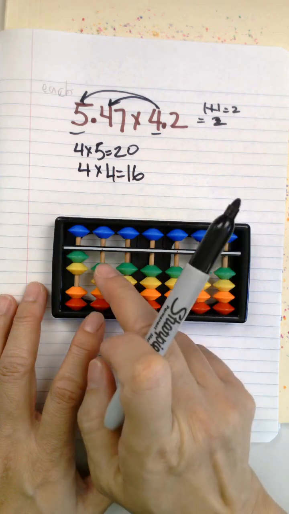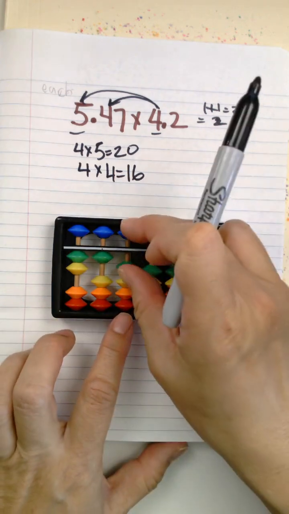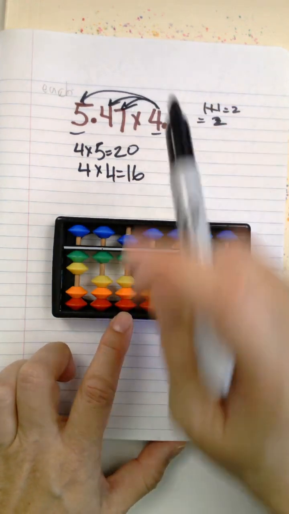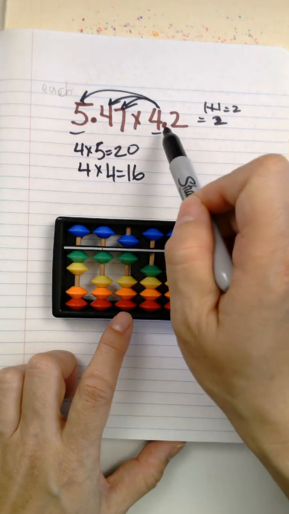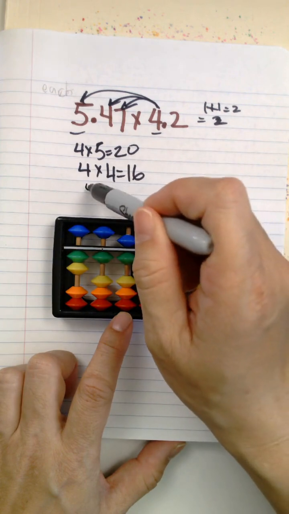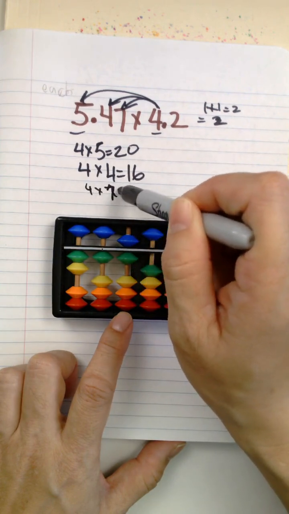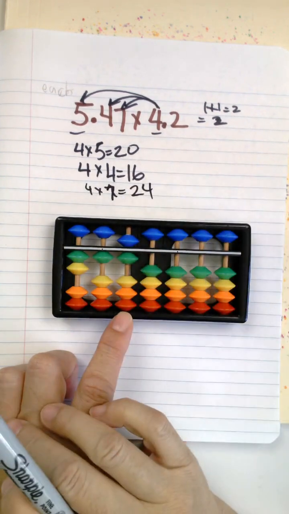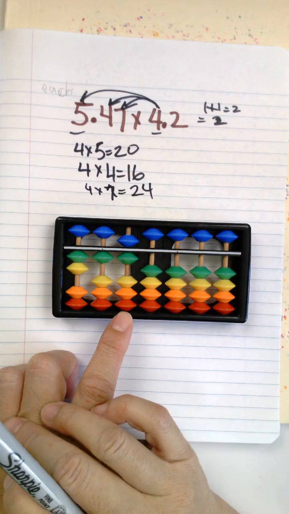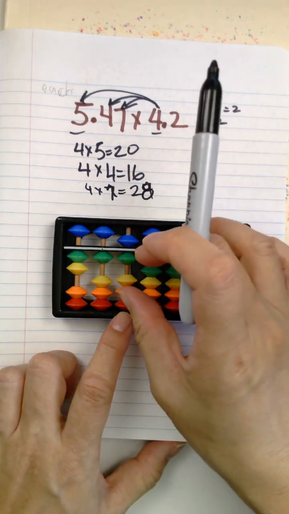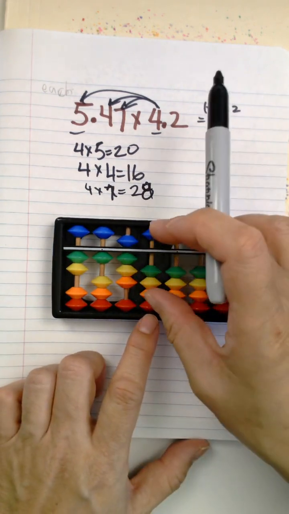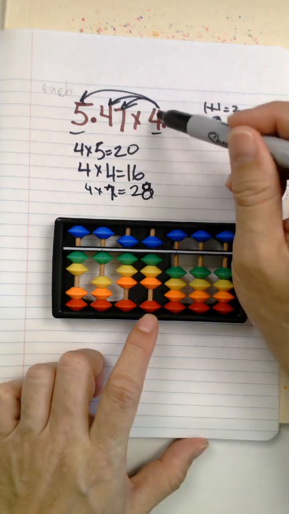I add my 1, and then I add my 6. 4 times 7 is 24, right? Is that right? No, 28. Sorry, 28. I add my 2, and I add my 8. Okay, I'm done with this.